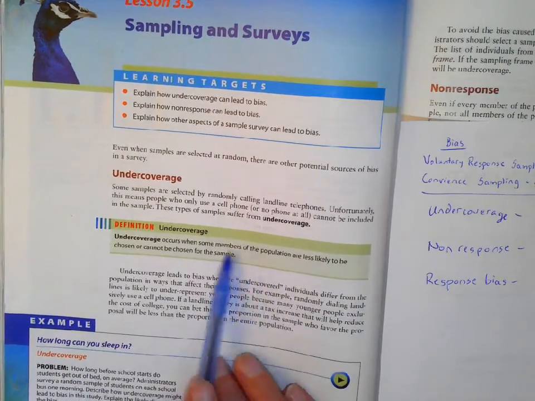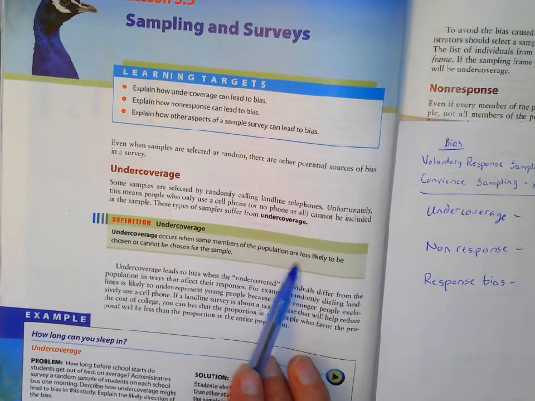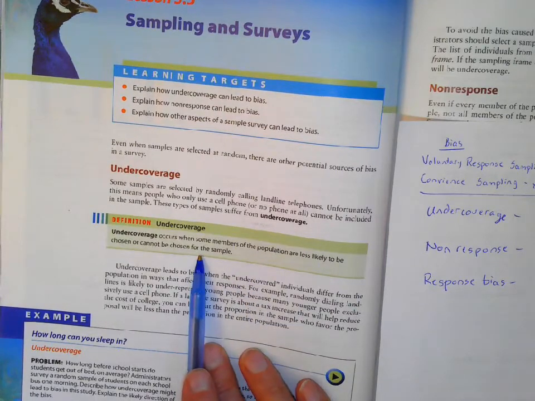So this is undercoverage. It occurs when members of a population are less likely to be chosen or cannot be chosen for the sample. Those with cell phones only wouldn't be covered, right? We have undercoverage there.